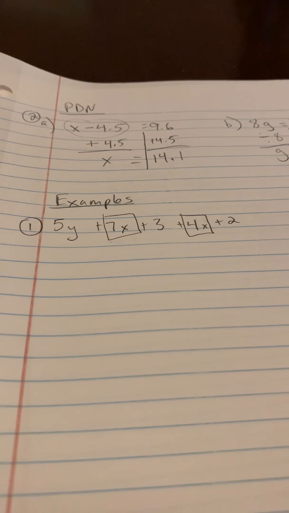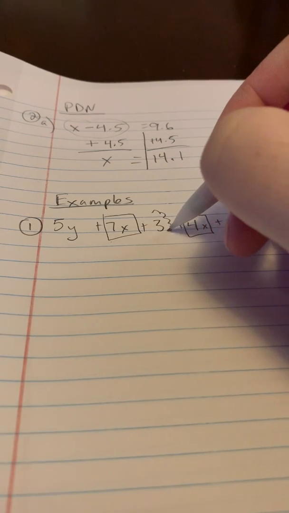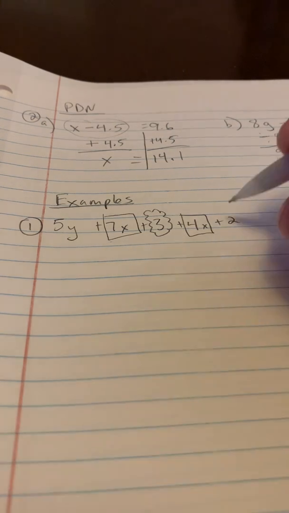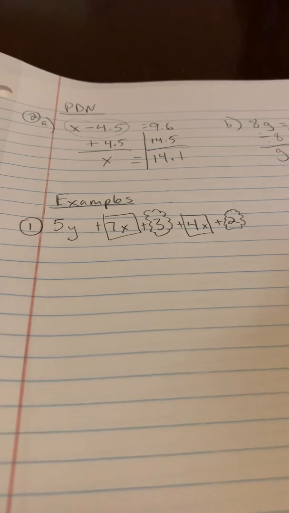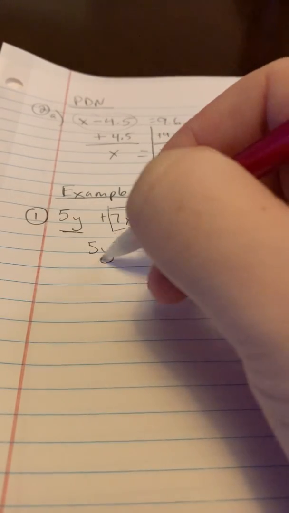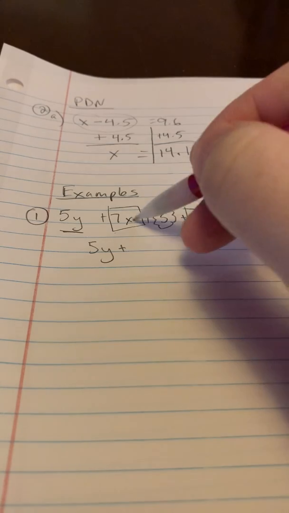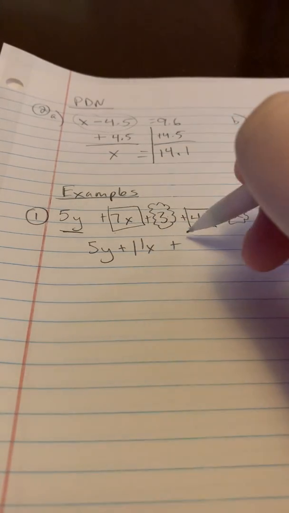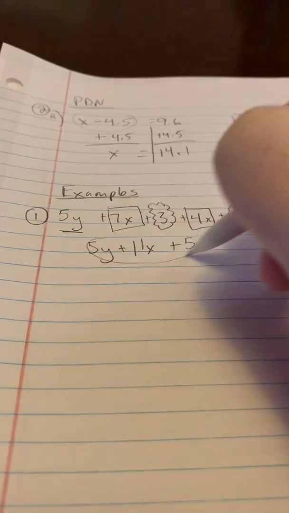I also have another set of like terms. I have this 3, which has no variable, and that's similar to the 2, which has no variable. Remember, whenever the terms don't have any variable at all, they're like terms. 5y, I kind of just have to leave alone because there's no like term to combine it with. So I'd write 5y plus, combine my like terms of 7x and 4x to get 11x, plus 3 plus 2 is 5. That's my final answer.